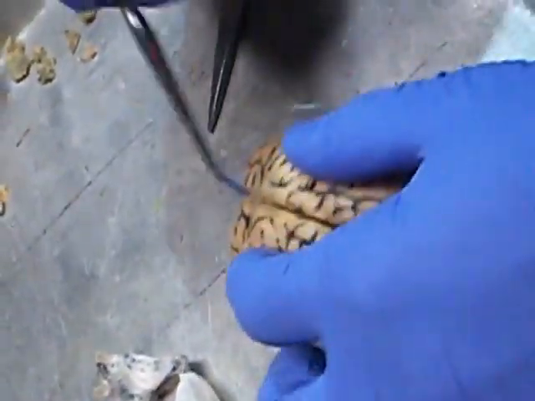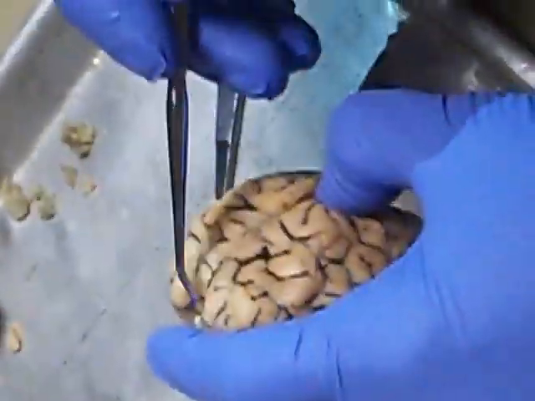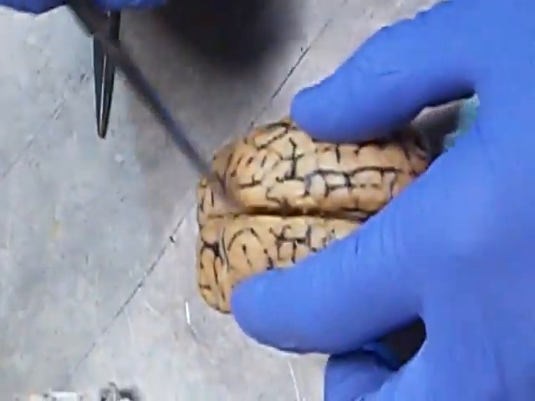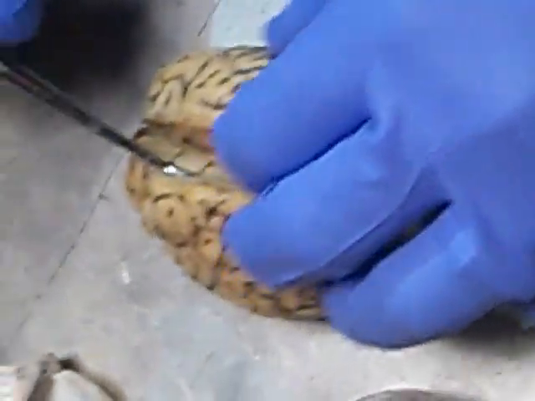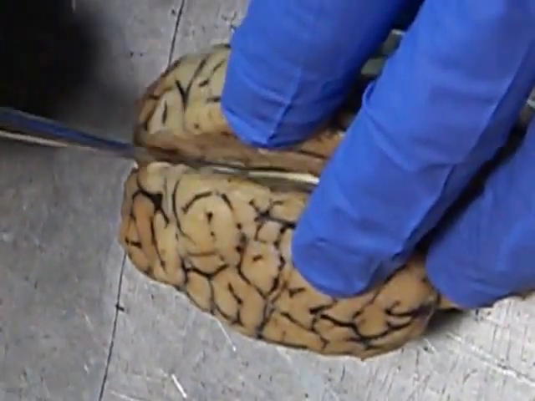Now, if we separate the cerebrum, there is this longitudinal fissure that separates the two, and when you come down and separate them, what are you going to see? The corpus callosum. So this roof right here is the actual corpus callosum.